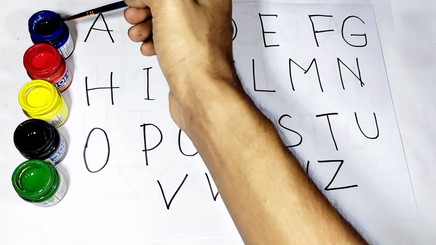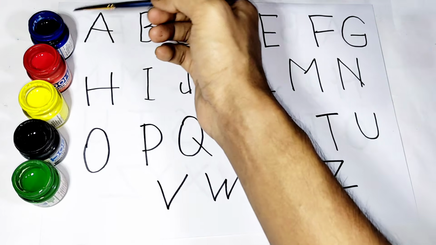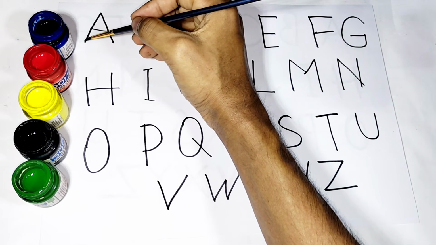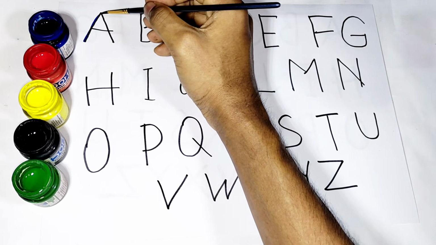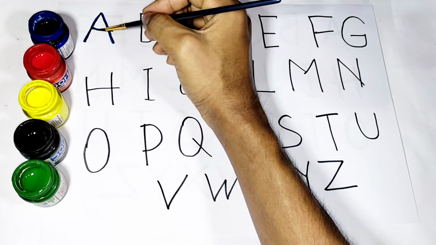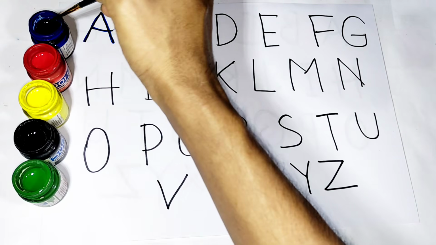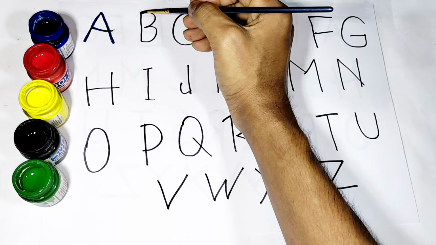First we are using the color of blue. Kids, now we're mixing and using the color of blue. First we draw the alphabet of A for apple, A for ant. And the next one is B.